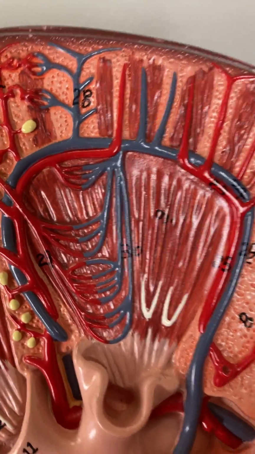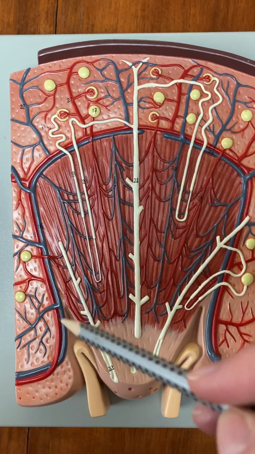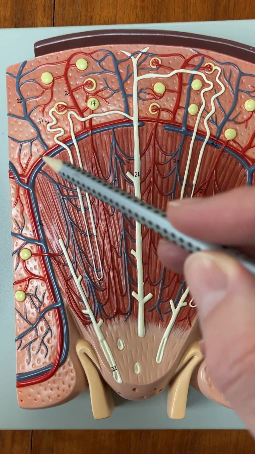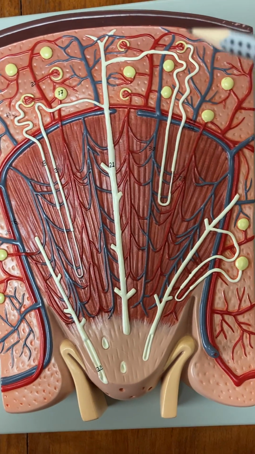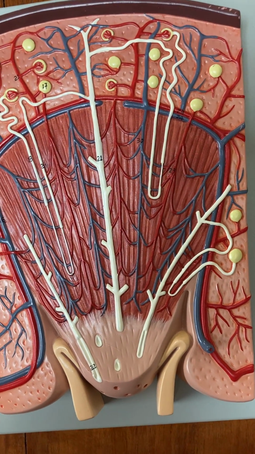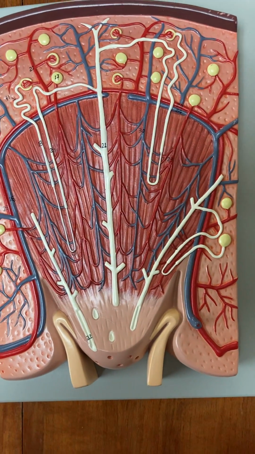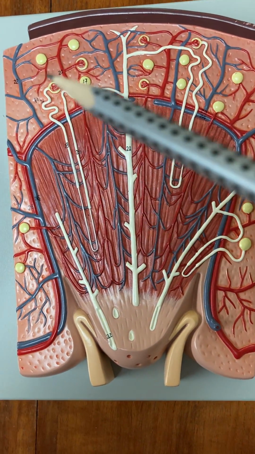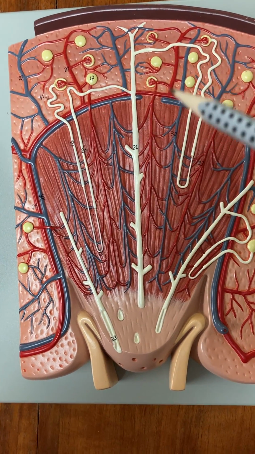Okay, now I'm going to zoom in because this model is the same as this part of this model, but it has more details. So now I'm going to switch over here. We've got the renal artery over here, and then arcuate artery, and then cortical radiate arteries. These are in the cortex, hence the name cortical, and they radiate like rays coming out of a child's drawing of a sun, and it's an artery. So cortical radiate artery is here.